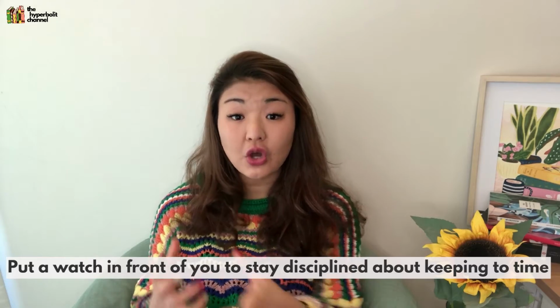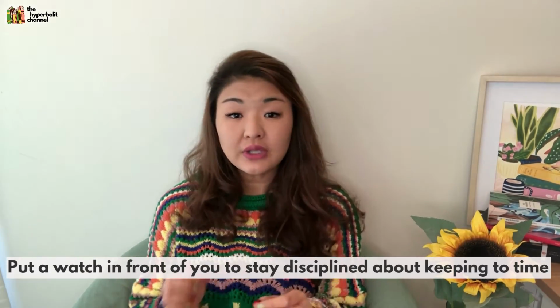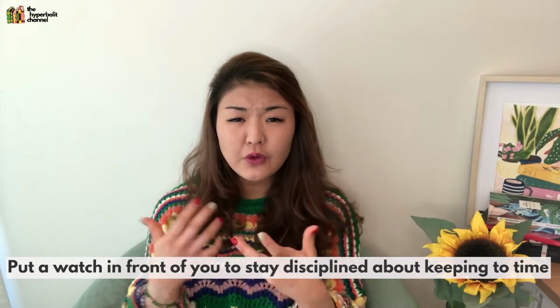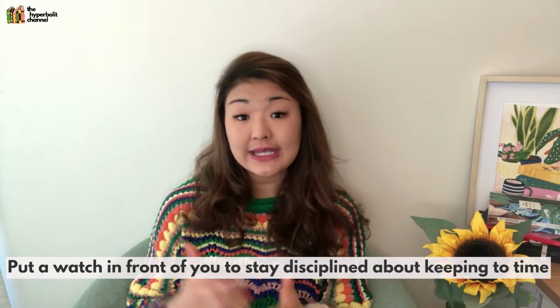Apart from its obvious function of reminding you of the time, the watch can also serve as a visual cue to constantly keep you on your toes, so that you'll be less inclined to dawdle and you'll be forcing yourself to move on to another stage once you see that time for a specific chunk is up.